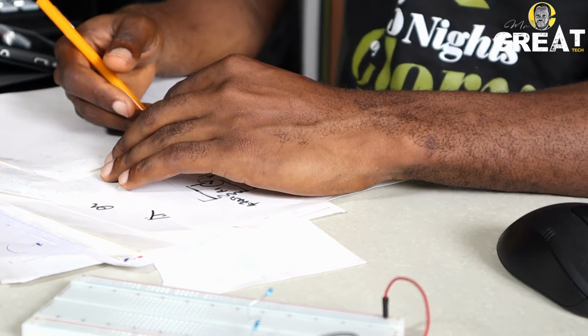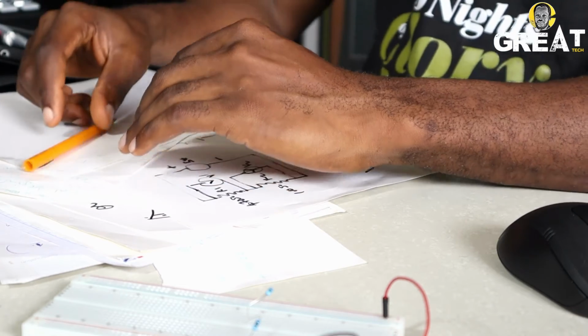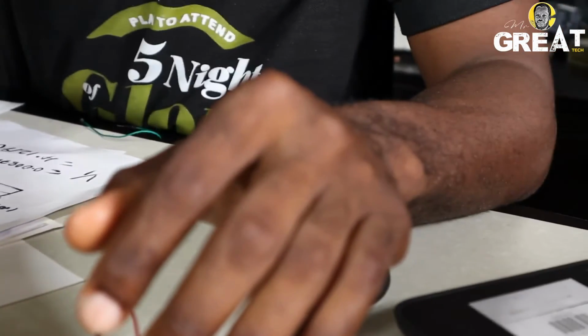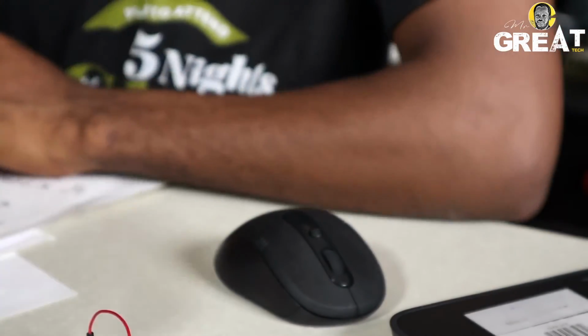So that is it. So we are going to now go to the Arduino. Let me bring the camera very close so that you can see. There's my Arduino.